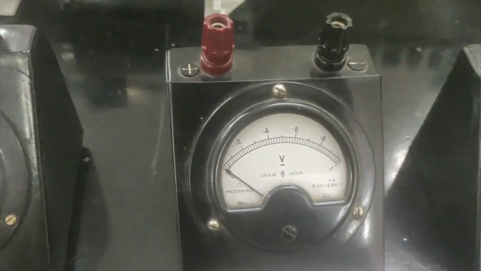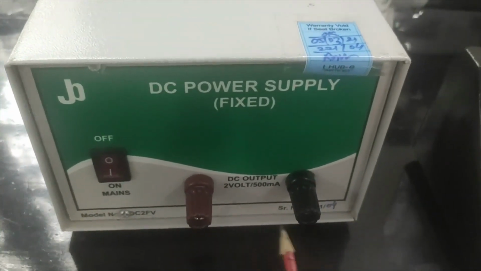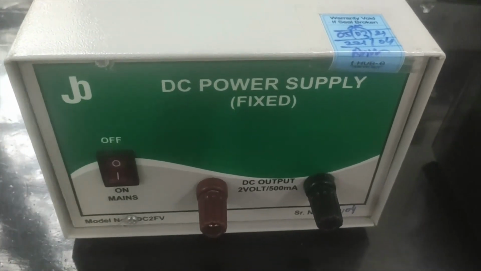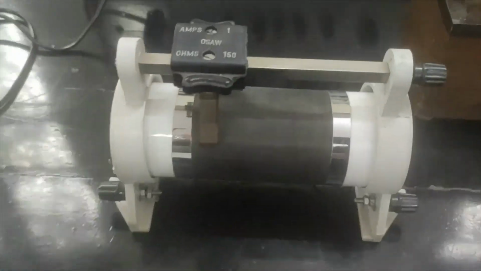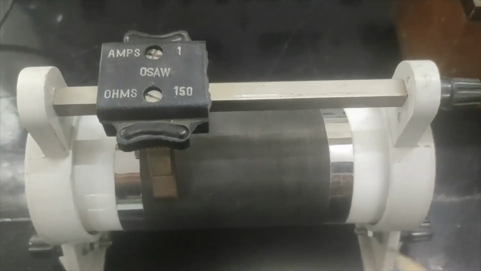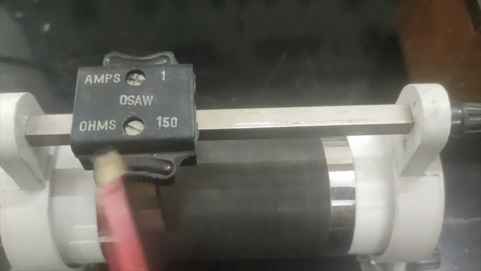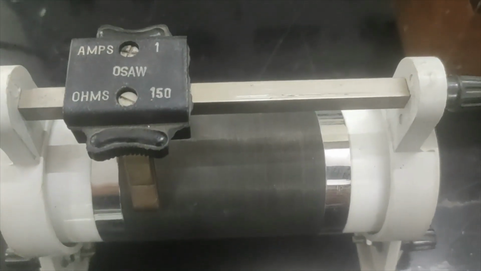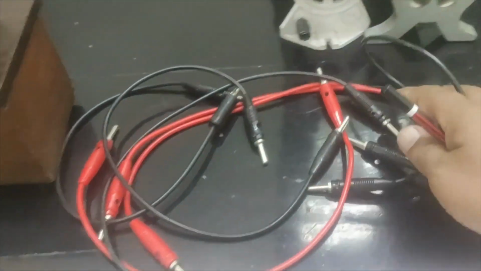Then we need a DC power supply of fixed range 2 volt 500 milliampere, through which we will supply the power. And I need a rheostat, it's better to take 100 ohm, which will work perfectly, and then I need a resistance box and some connecting wires.